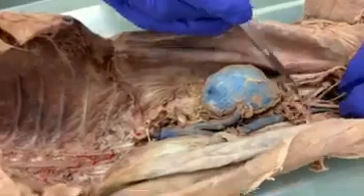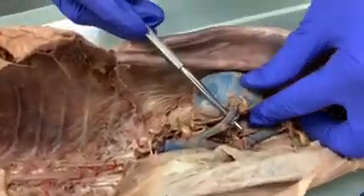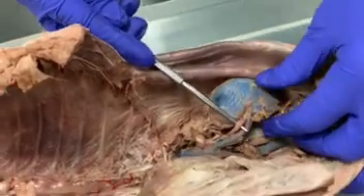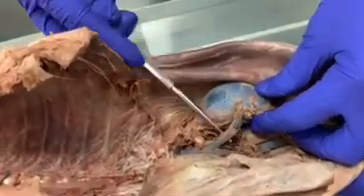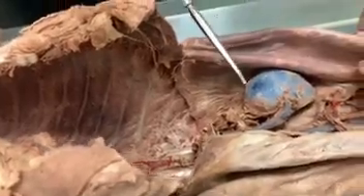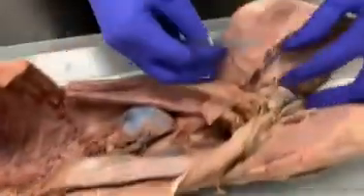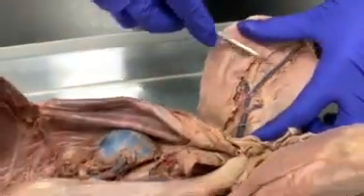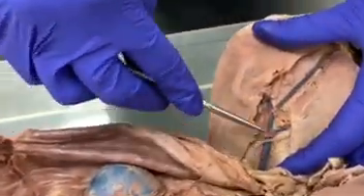Connecting to the kidneys is the renal artery, and the red one is the renal artery, and the blue one is the renal vein. Femoral vein. It's just in the leg. Femoral artery. And then the femoral artery is the red.